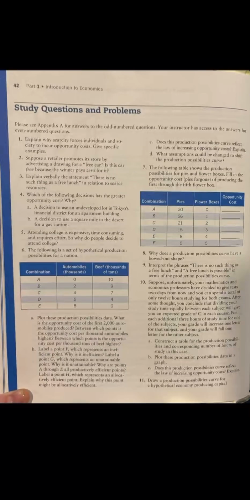Study questions and problems. Please see Appendix A for answers to odd-numbered questions. Your instructor has access to the answers for the even-numbered questions. 1. Explain why scarcity forces individuals and society to incur opportunity costs. Give specific examples. 2. Suppose a retailer promotes its store by advertising a drawing for a free car. Is this car free because the winner pays 0 for it? 3. Explain verbally the statement, "There's no such thing as a free lunch," in relation to scarce resources.